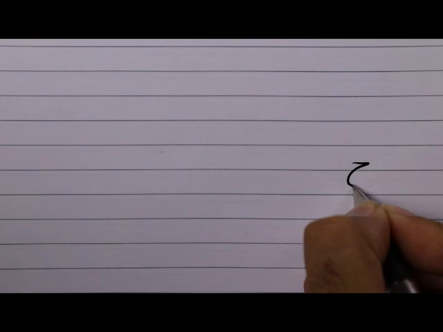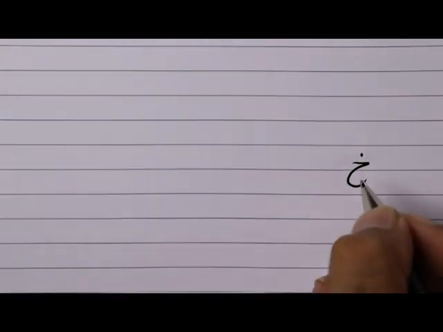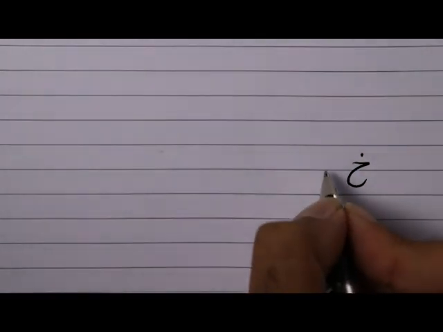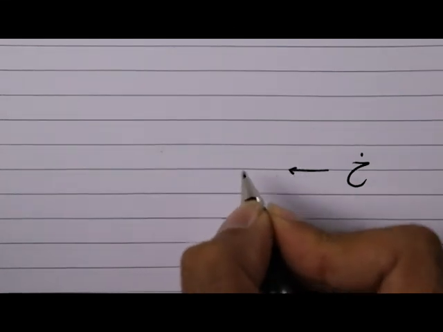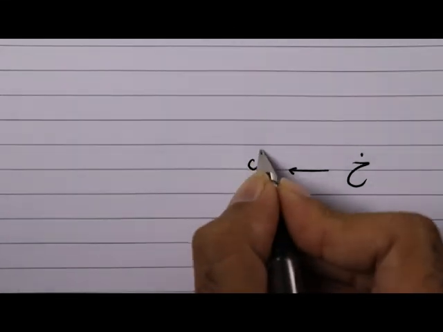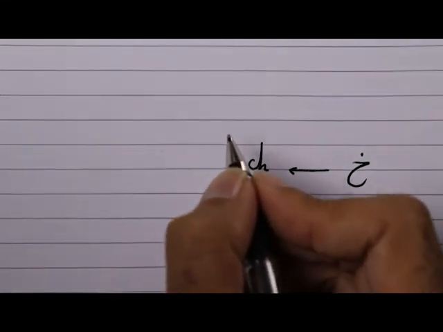Now moving to the third letter that we have today, that belongs to the same group, which is letter Kha. Kha compared to CH in Scotch.